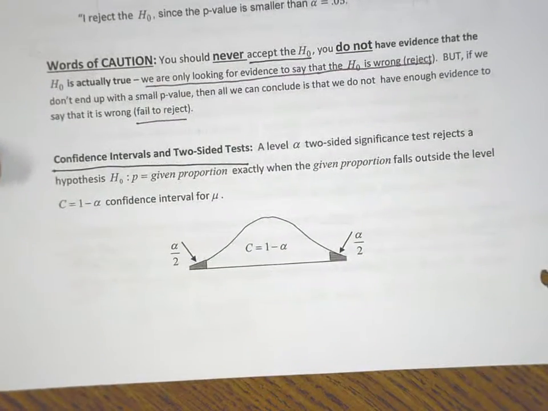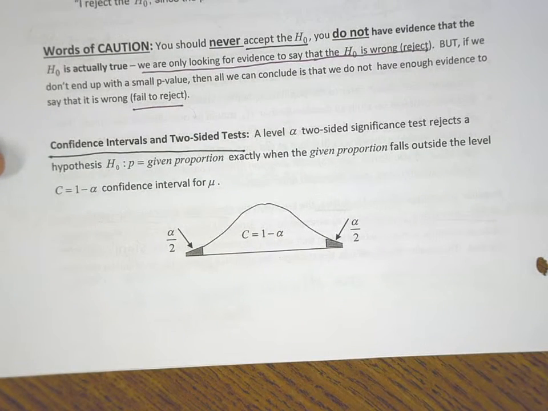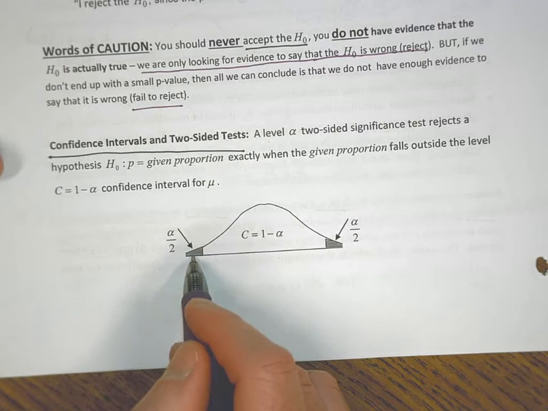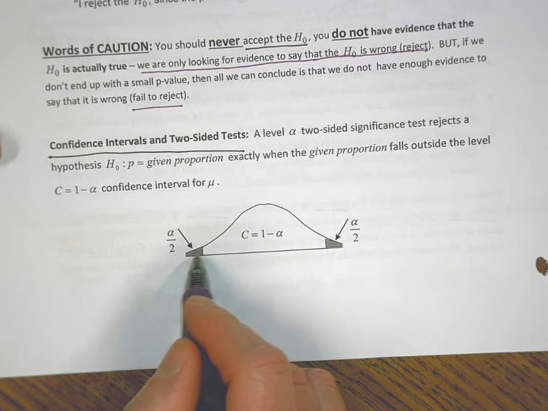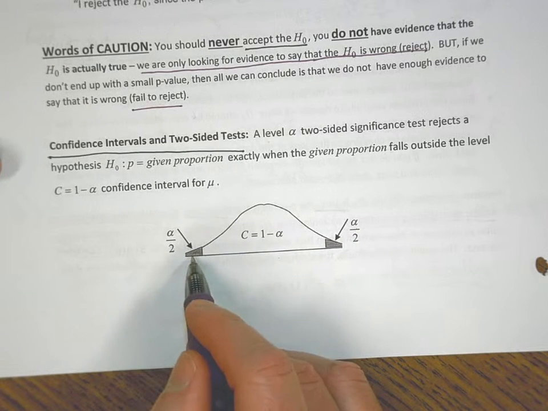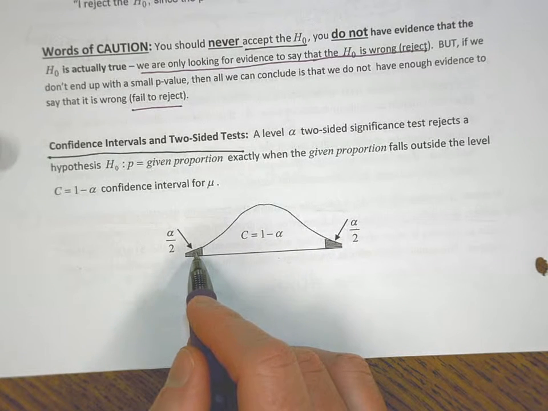Confidence intervals and two-sided tests. When you have a two-sided test and you compare your p-value to it, if you're only looking at one end of the curve, your alpha level is split in half as to what you're comparing it to.